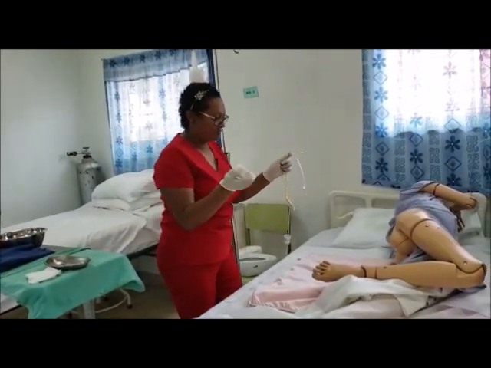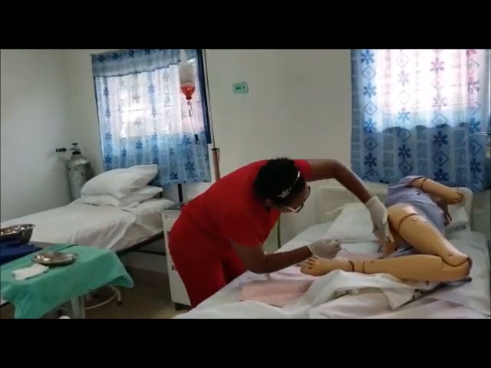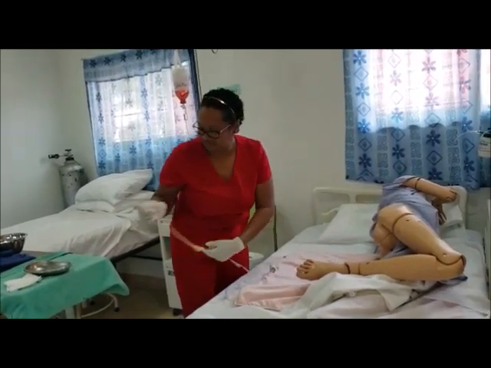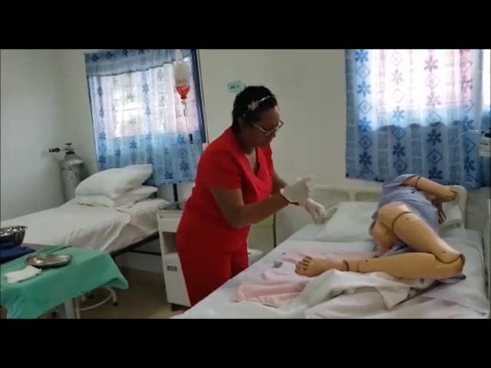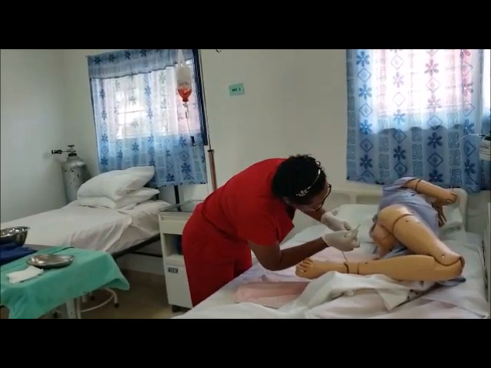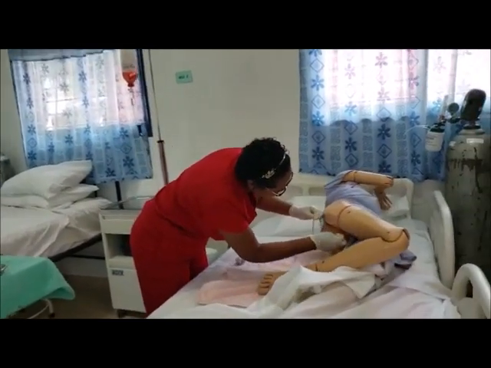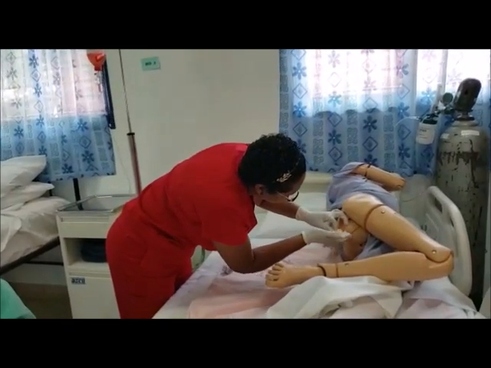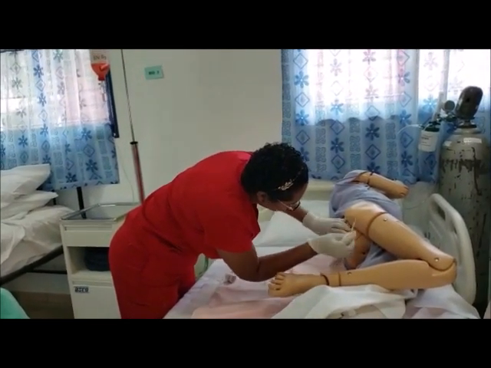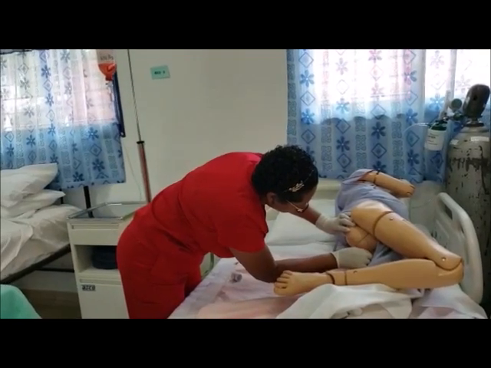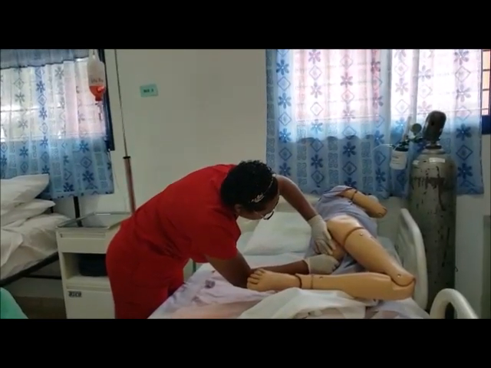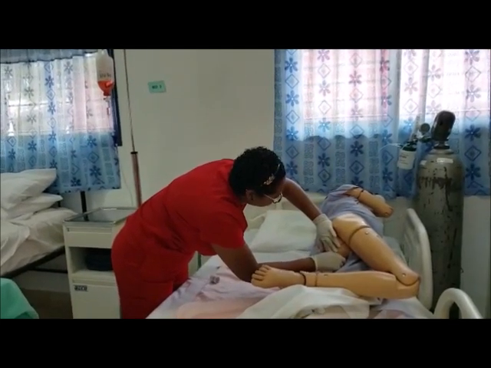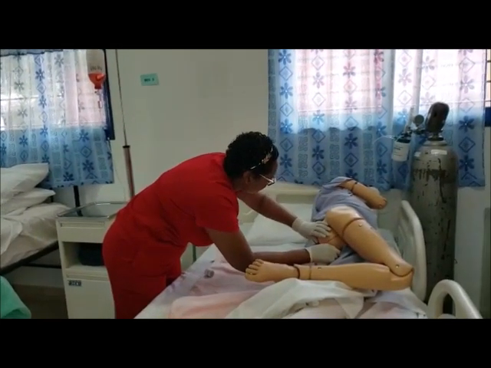Lift upper buttock to visualize the anus and lubricate the tubing. Insert the enema tube slowly into the anus, 3 to 4 inches toward the umbilicus. Do not force the tube into the anus. If resistance is met, ask the patient to take a deep breath and slowly run small amounts of solution into the anus. Please take a deep breath.